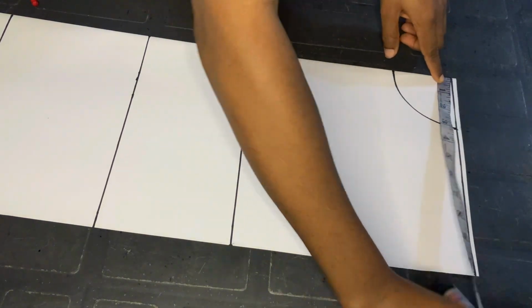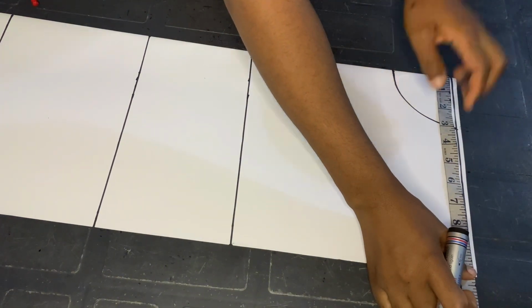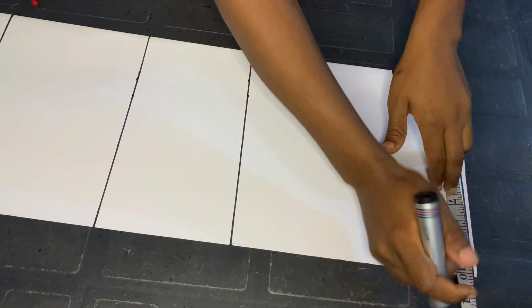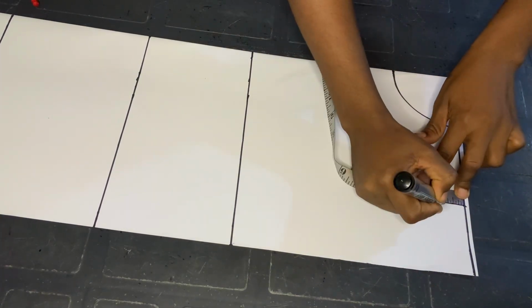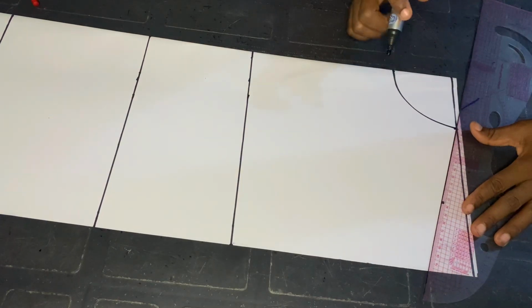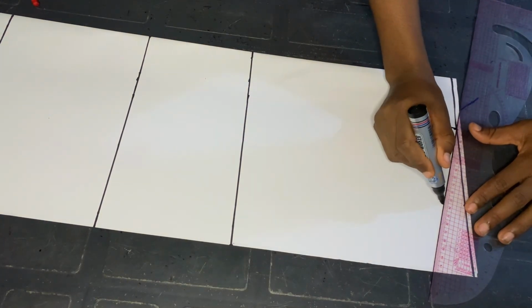From the center front, I'll take my shoulder measurement, which is 7. I'll go ahead and mark where I have 7. From that point, I'll come down by 1 inch for my shoulder slope. Then I'll use a straight ruler to connect it back to the neck width.